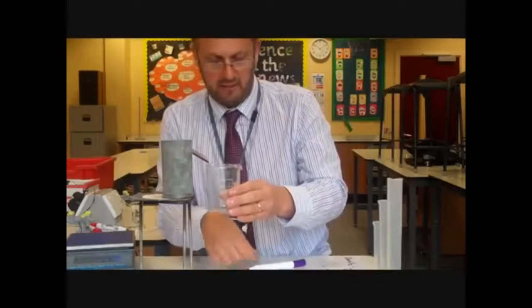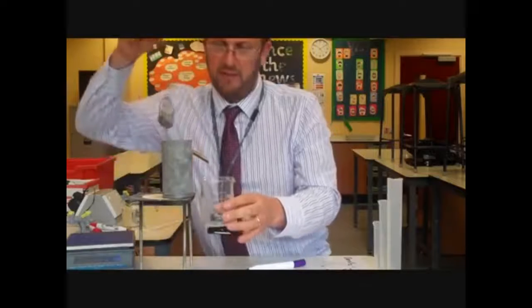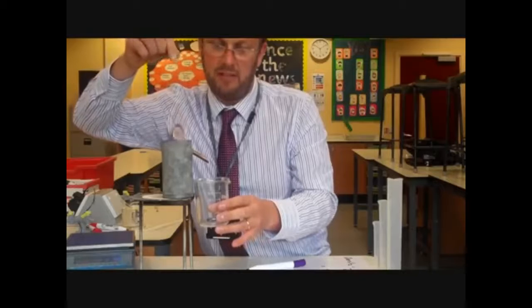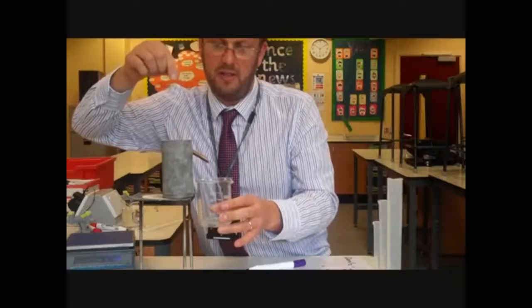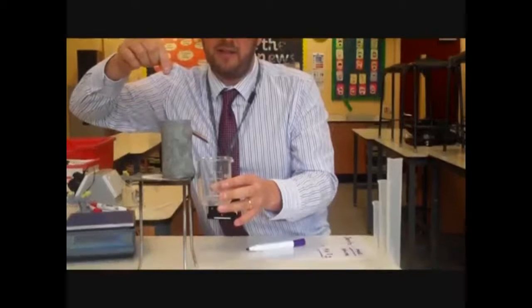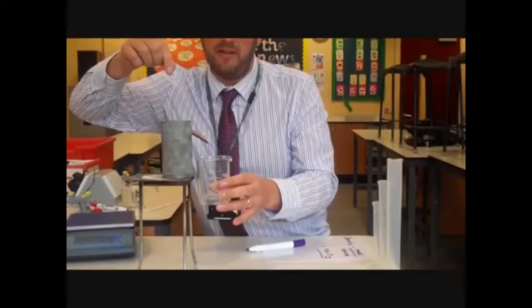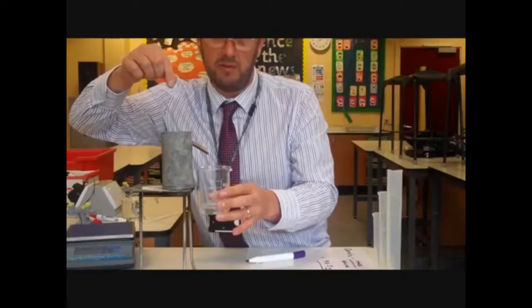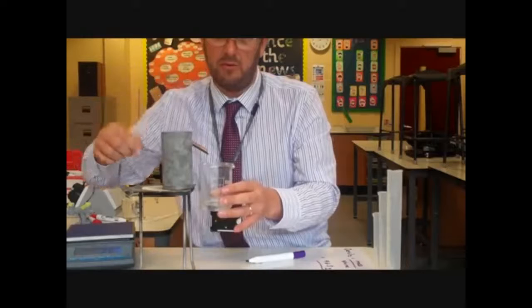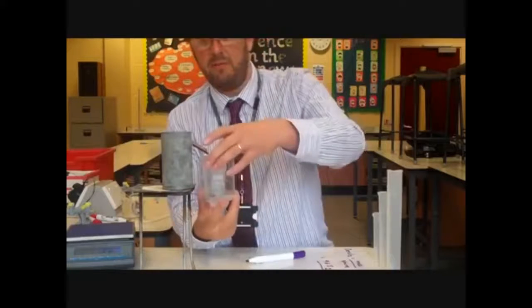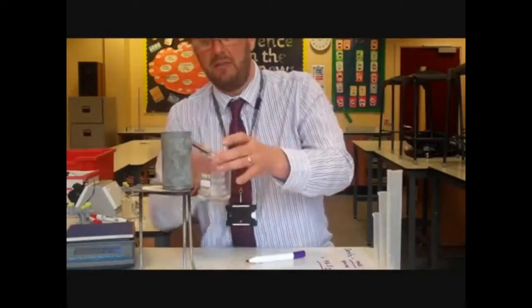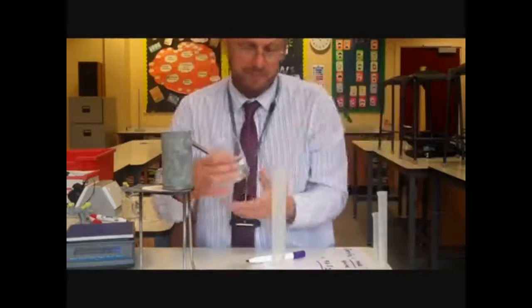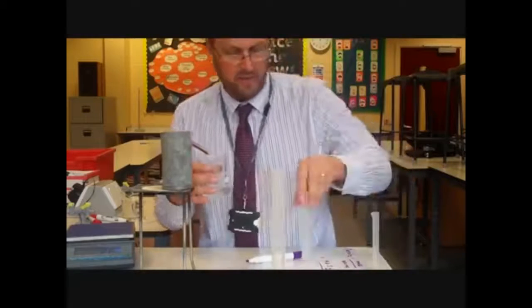So I'm going to get the rock, and we should just about fit this in. As I lower it in there, it's going to displace the water, and I'm going to catch the water that's displaced. And again, don't worry about the volume of the cotton. In comparison to the volume of the stone, it's minuscule, so we can ignore it. So once that's stopped dripping, I've now got an amount of water in here which is equivalent to the volume of that rock.